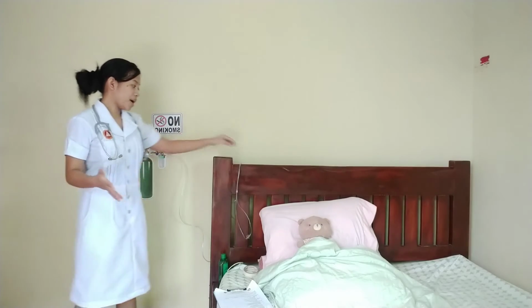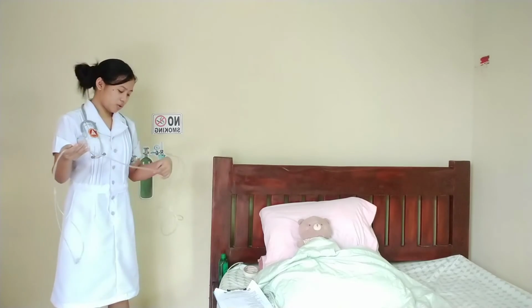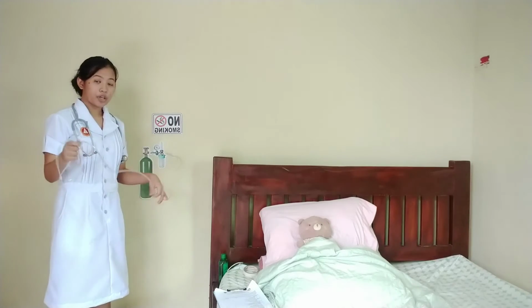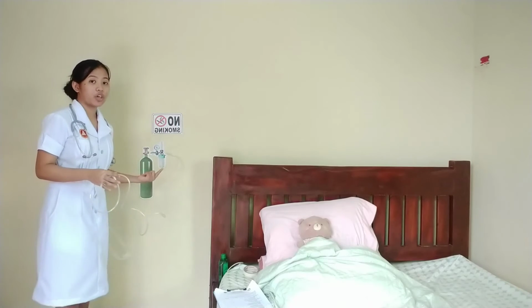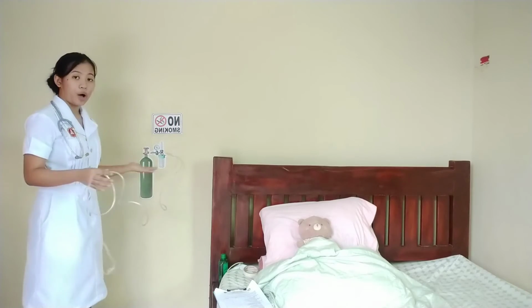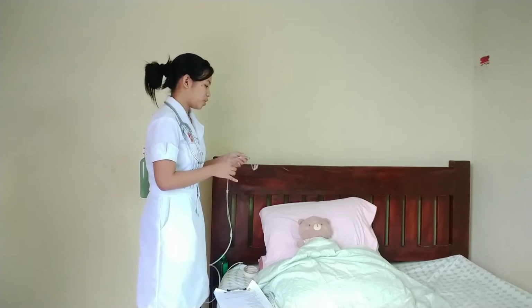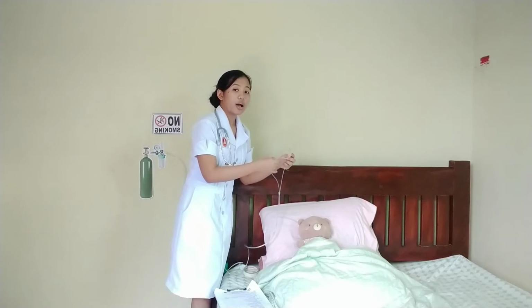And I will inspect if the oxygen is flowing appropriately to the tubing. So it is good, and there should be no kinks, and the oxygen tubing should be airtight, and there should be some bubbles when the oxygen is already flowing to the humidifier bottle. So there are bubbles. And then now I will apply the prescribed oxygen delivery device to my client. So I will be placing this cannula to the client's face.